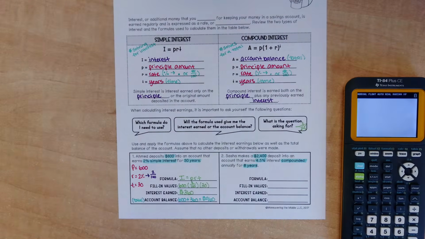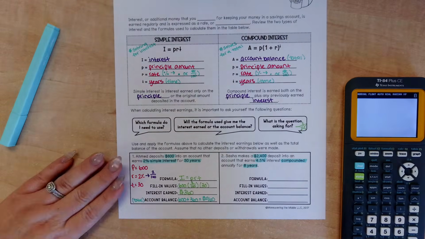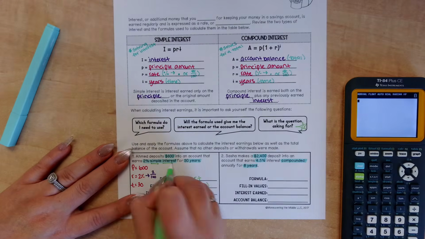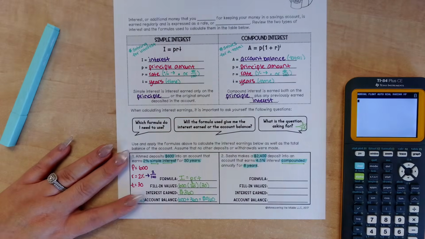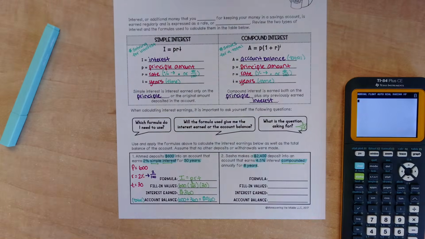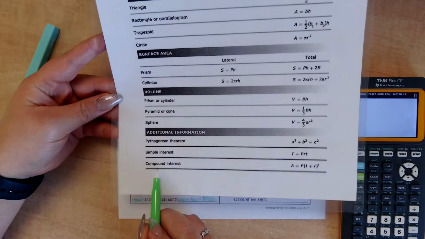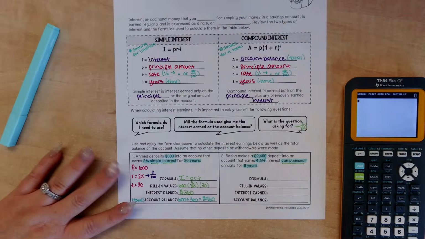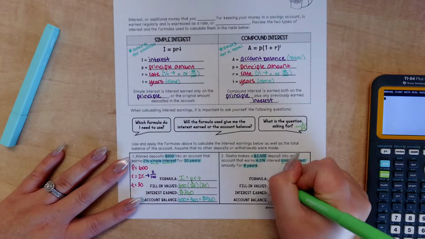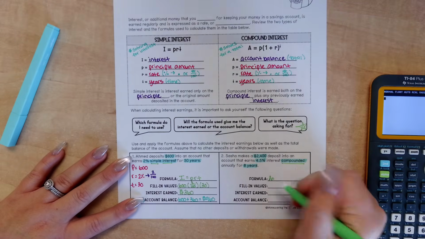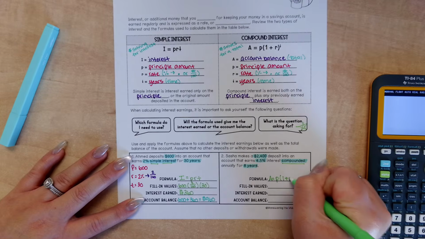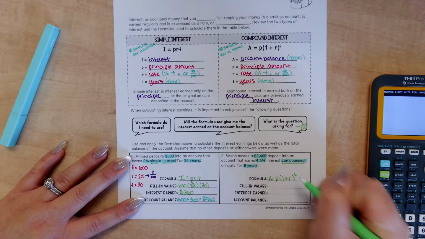Perfect. Now, compounded annually. My goal is for you to see these words and know, oh, that's what it wants me to do. So compound, here's your formula. Let's go write that down. A equals P times (1 plus R) to the power of T.